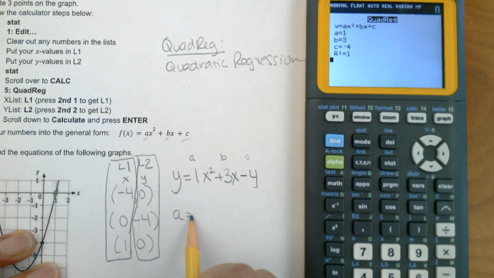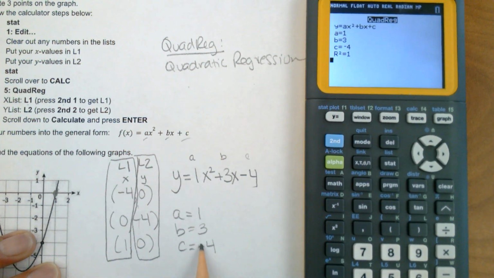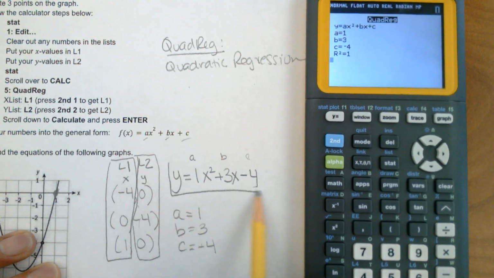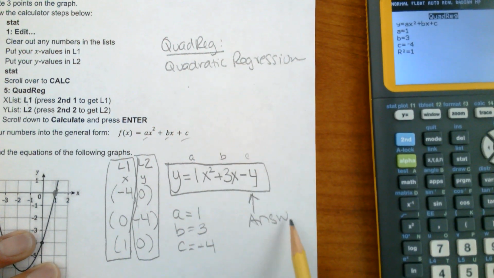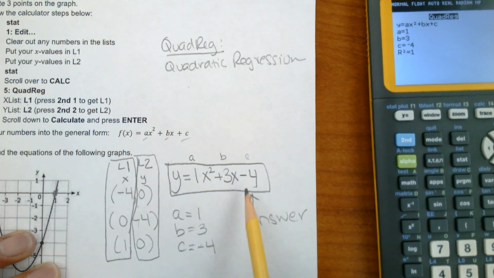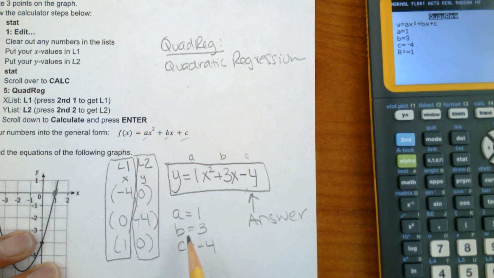And so if you want to write those down here, a equals 1, b equals 3, and c equals negative 4, that's fine. You can write those down. You must give me this equation. This is your answer. You must put it in the equation. If you write this, no, it needs to be an equation.